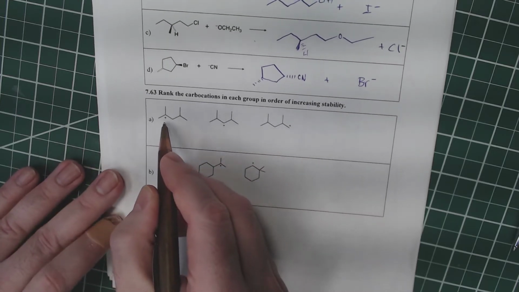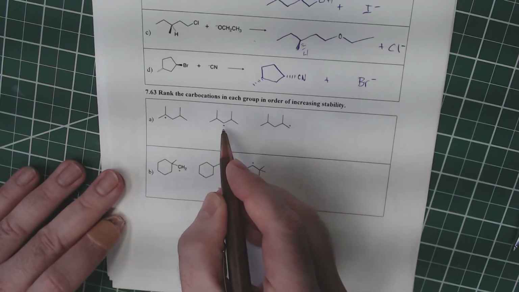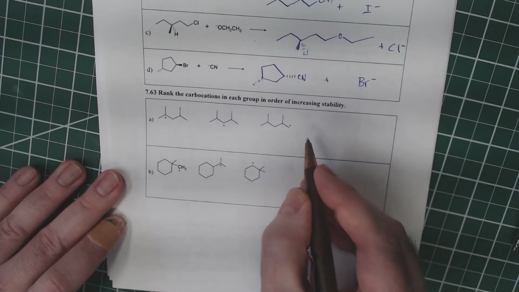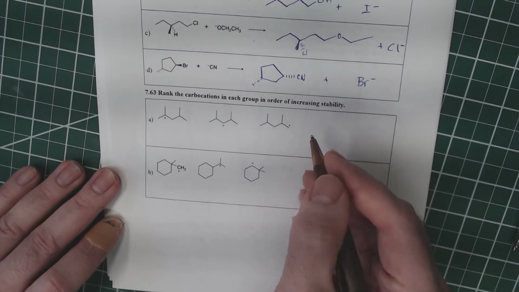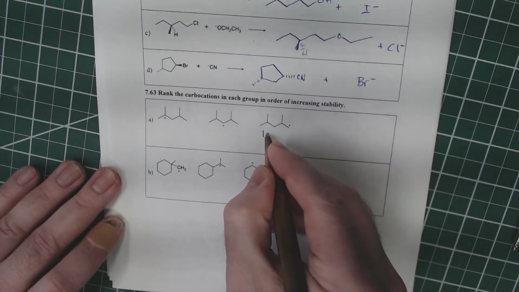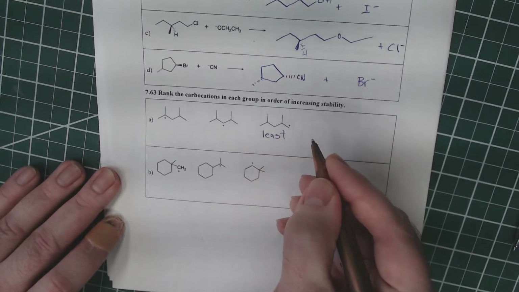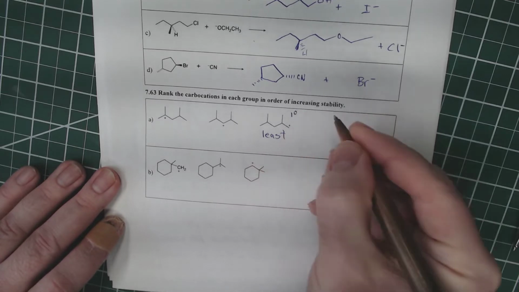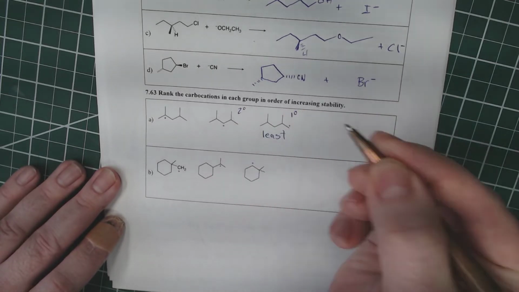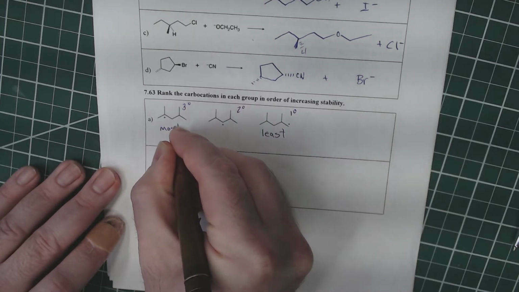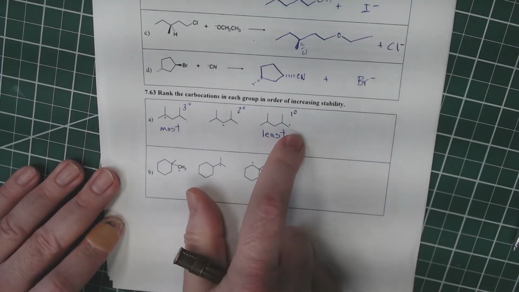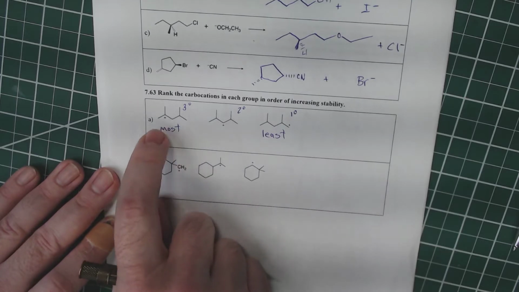We've got a tertiary carbocation, a secondary carbocation, and this one is a primary carbocation. So the least stable is going to be this one, because it's primary, and we can put that there. This one's secondary, and this one is tertiary, so this is the most stable. So the least stable is primary, and the most stable is the tertiary.